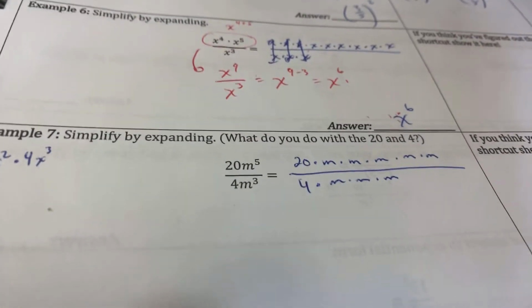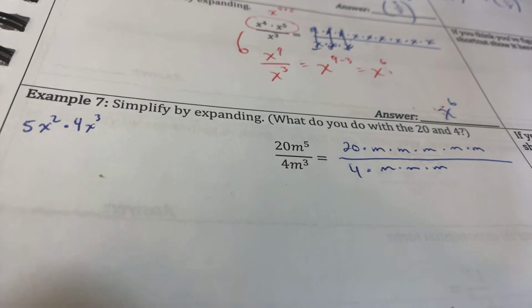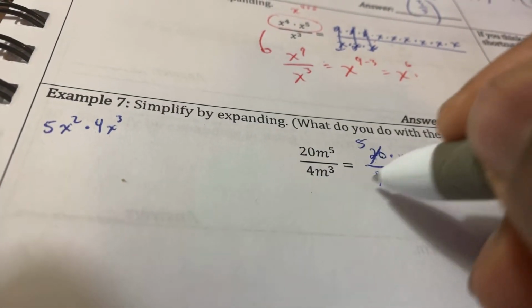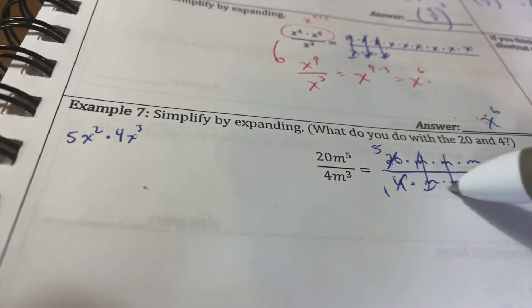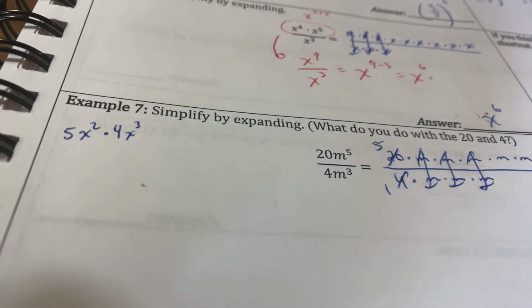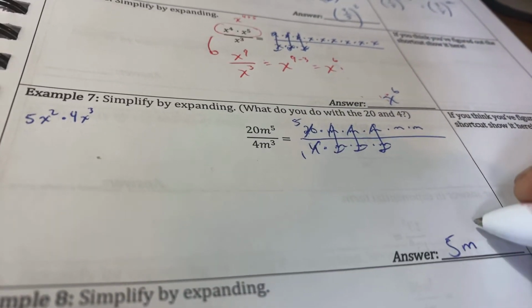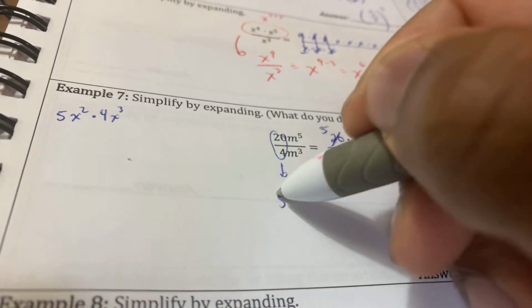I'm going to model it for you, right? Divide your numerals. 20 over 4, you can reduce that. 20 divided by 4, 4 divided by 4. Right? This is going to be 5 over 1. Come on now. Y'all know how to do this. All right? And this will give you 1, 1, 1. What's your final answer going to be? It's going to be 5m to the 2nd power. Why? 20 divided by 4 is 5.